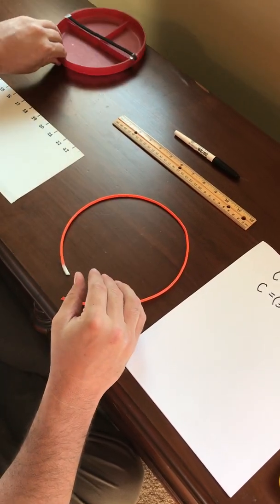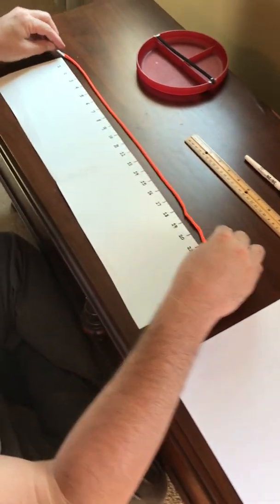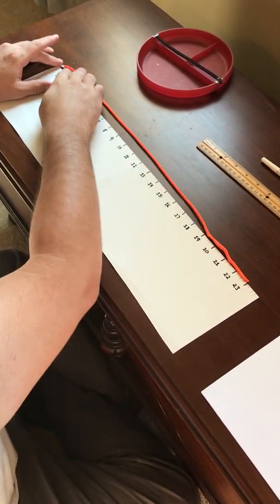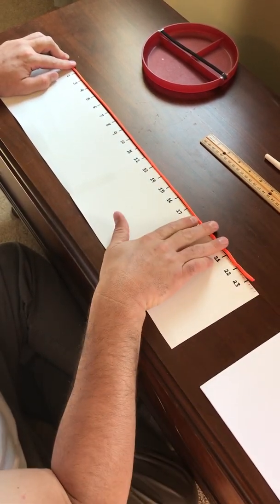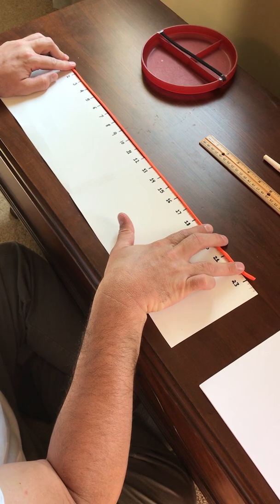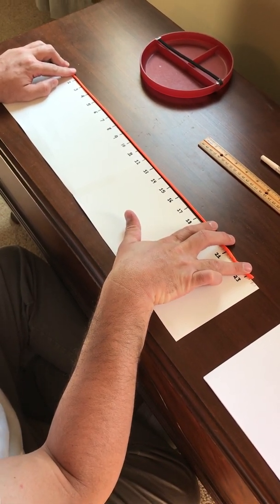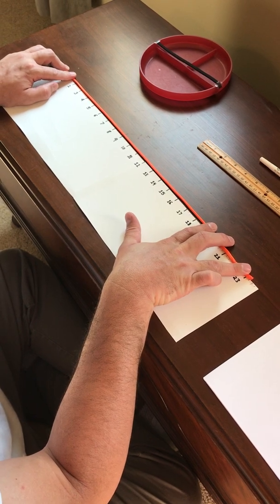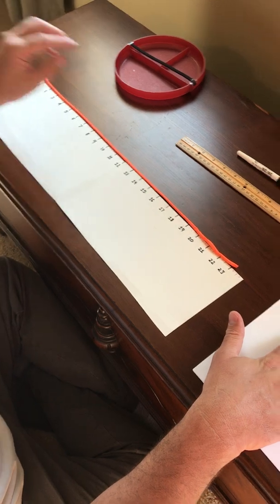So I'm going to move this plate over and take this pre-cut string, and I'm going to measure it. I'm going to make sure this is lined up with the beginning of the ruler, and I'm going to stretch it out. As you can see here, it extends to 23 inches and 1/4. So 23 1/4 inches. So we have some information that we can add to our equation.